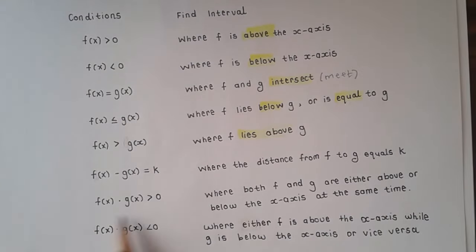And then sometimes you can have these complex situations where we have f of x times g of x, or f of x divided by g of x, or something like that. So when we're looking at f of x times g of x being greater than 0, we're looking for the condition where our output is going to be positive at the end of the day. So that means that f will be positive, in other words above the x-axis, and g will be positive, in other words above the x-axis, because this product is going to be greater than 0. So that's what they're stating over here.